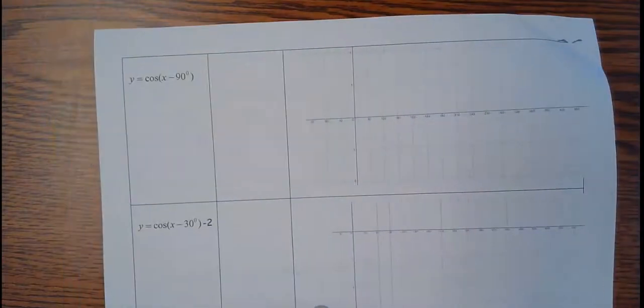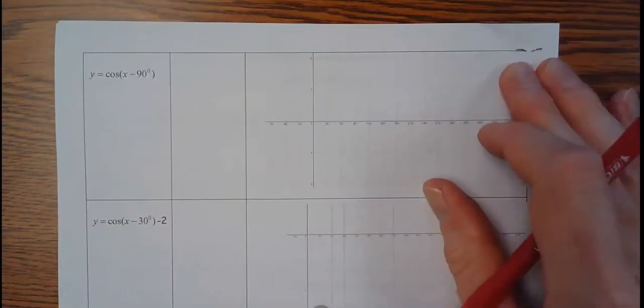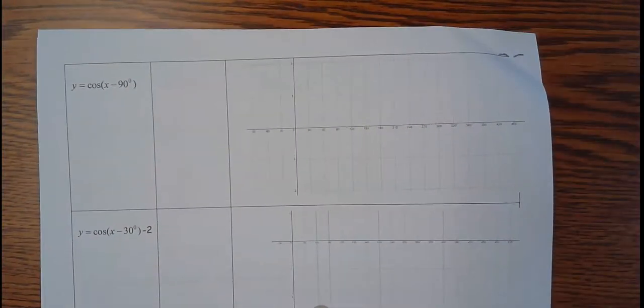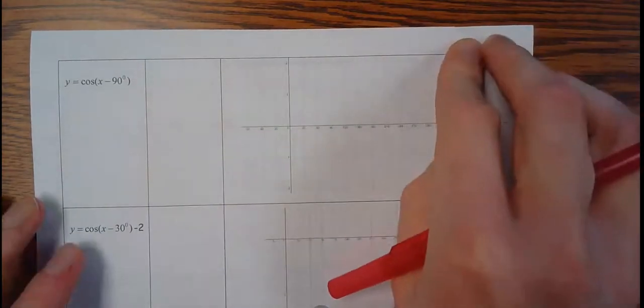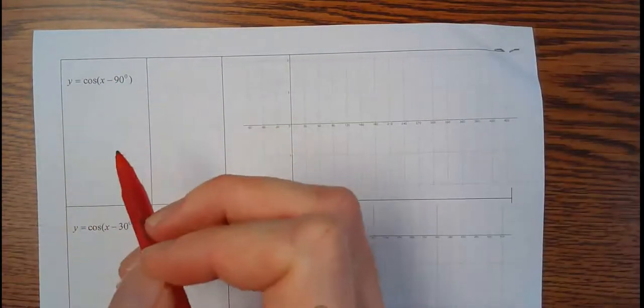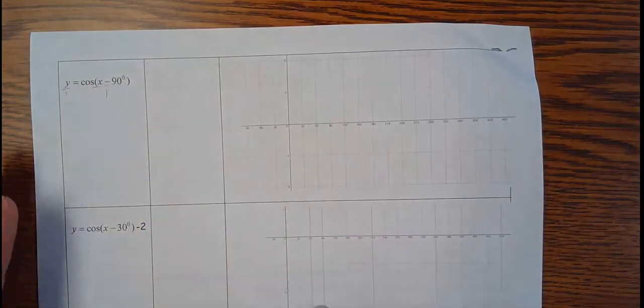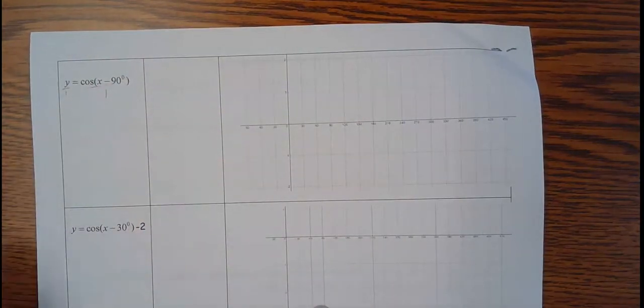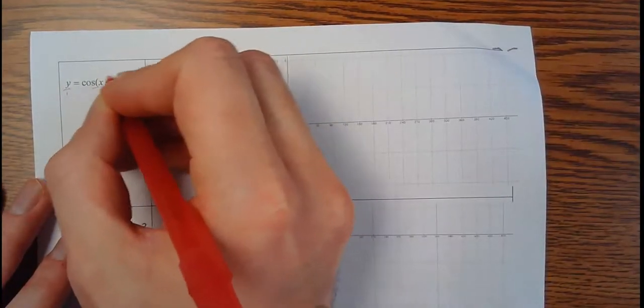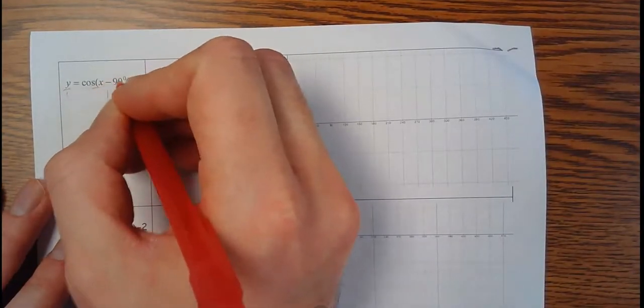Okay, so let's turn this over and look at a little bit more on phase shifts. If I'm converting this, I want to write it in fireproof form. It already is in fireproof form because this is over 1, this is over 1, everything's the way it needs to be. The only thing going on here is with the x. There's a minus 90 degrees.